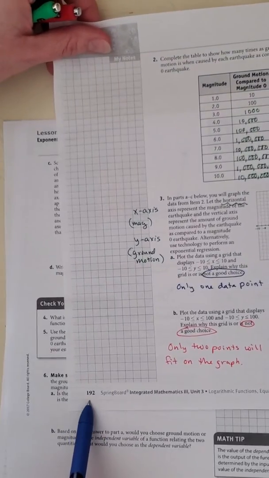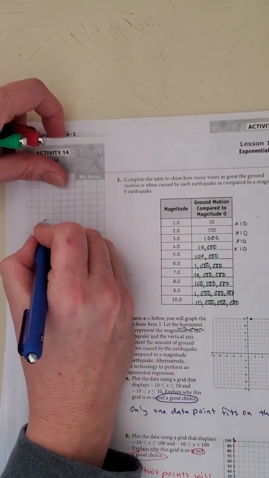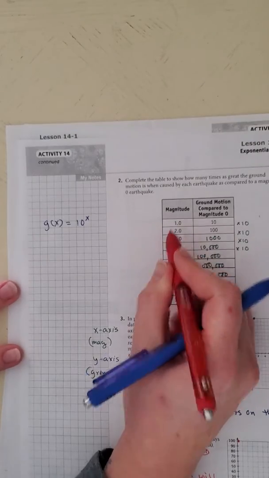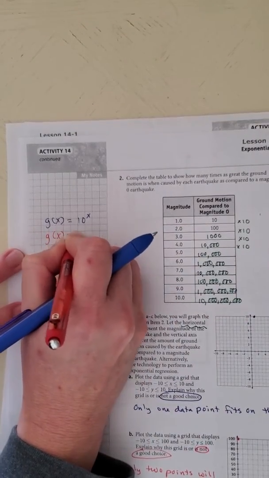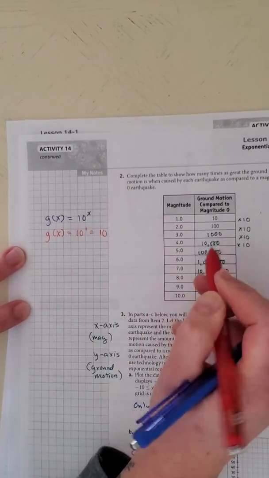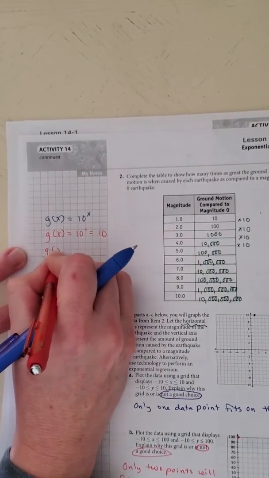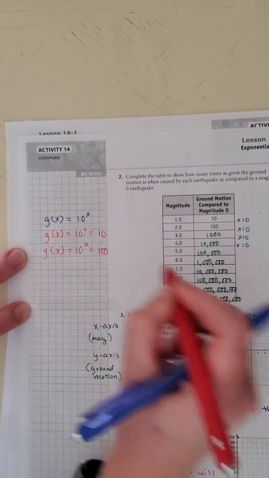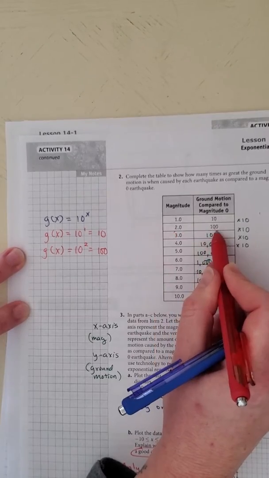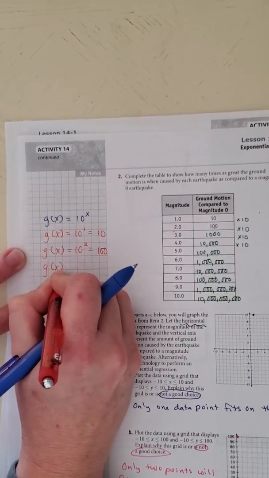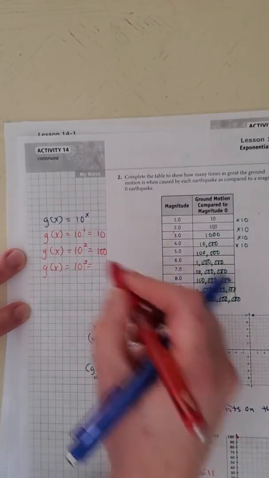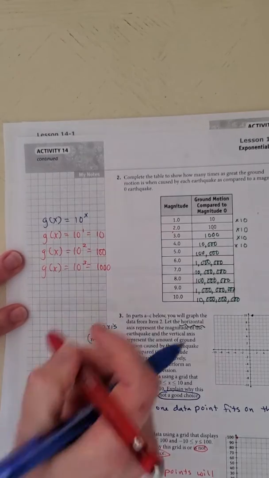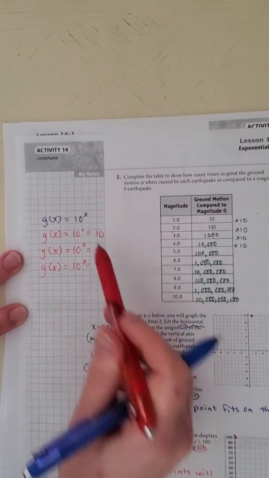Remember, we're back on page 192. My function that I wrote was g of x equals 10 to the x power. If I plug in 1 for my magnitude, I get g of x equals 10 to the first, which is 10. That's correct. I want to verify this for at least a few x values. 10 to the second, which is 100, when x is 2, y is 100. G of x is 10 to the third, right? 10 to the third is 1,000, so 3, 1,000. So these are correct. So my x values and my corresponding y values are correct.